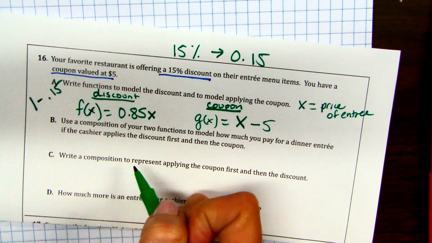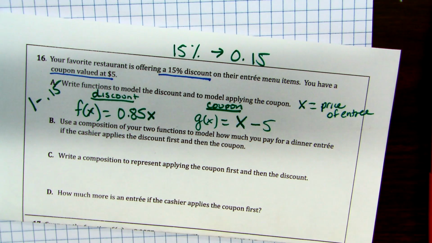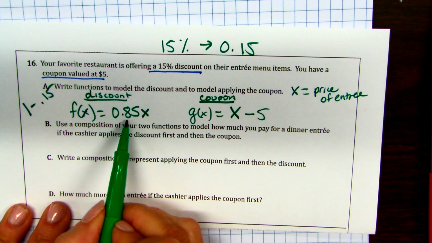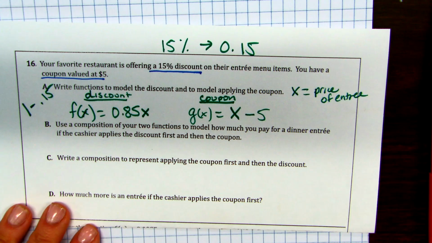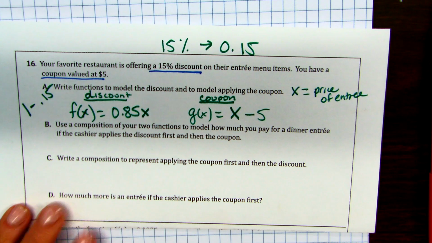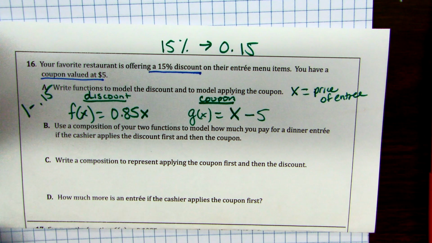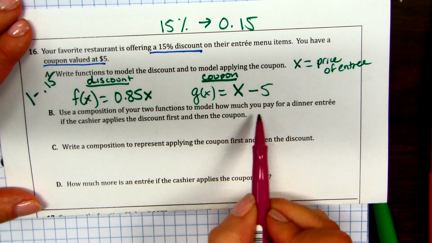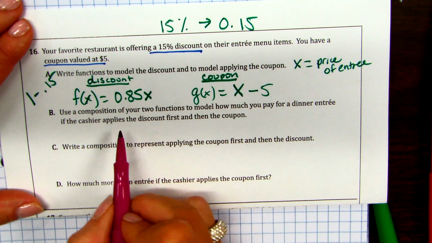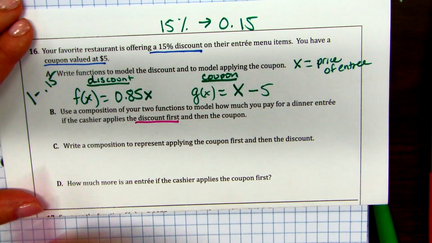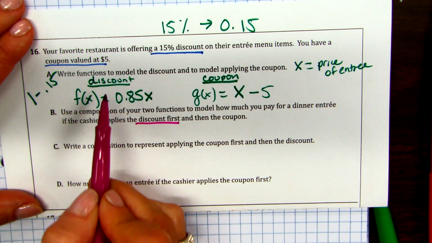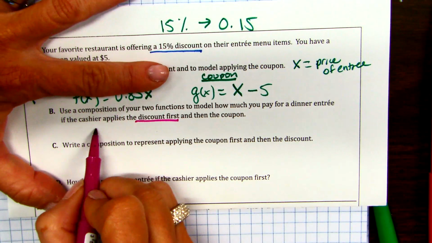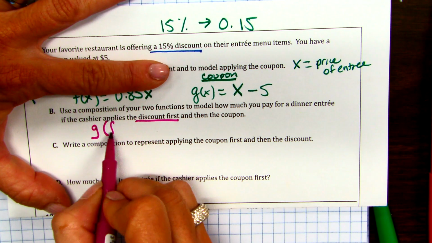So when you're doing a percent of something, that's multiplication, right? So anytime you multiply a number by something less than 1, it's going to make the number smaller, okay? All right, so those are our two functions. Now, use composition of the two functions to model how much you pay for dinner entree if the cashier applies the discount first, okay? Discount is the f of x. I'm doing that first. That means it's on the inside. So that would be g of f of x.